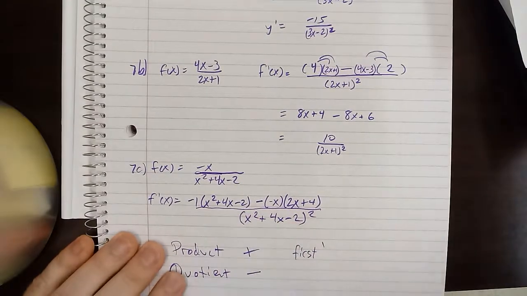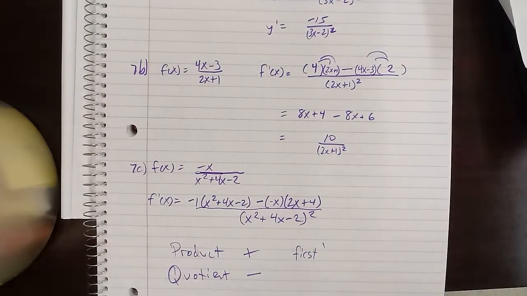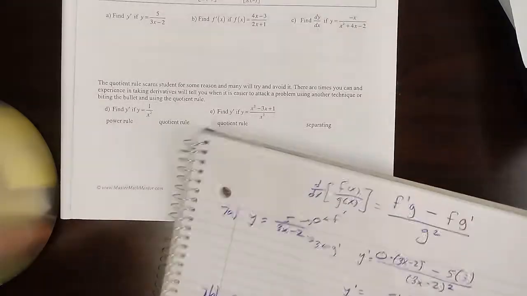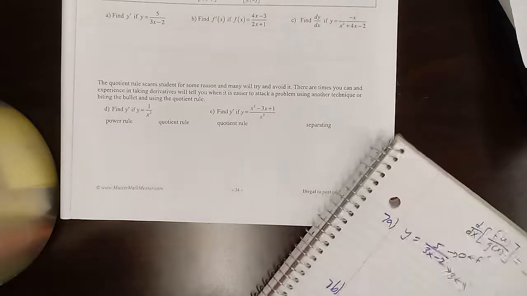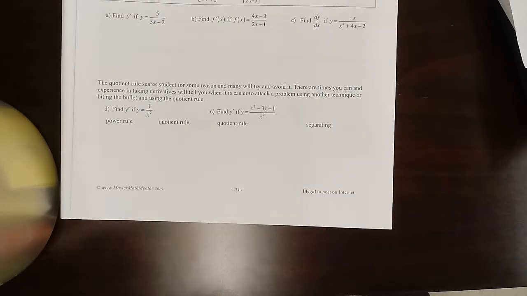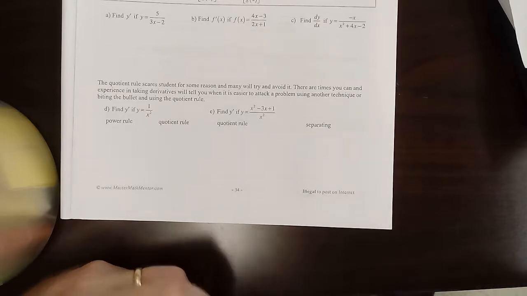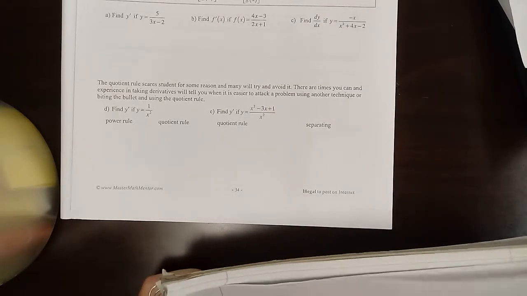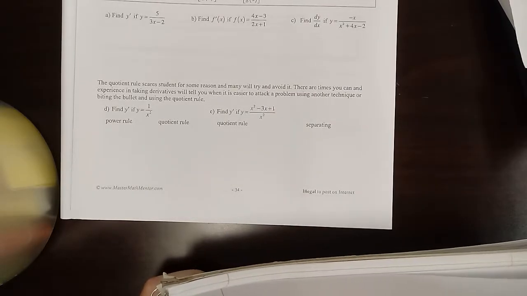And I would just leave that answer. There's no reason to clean it up, even though we can and it would look a little bit nicer. But the way that we were getting our answers before is nice. That's totally fine. Okay. The quotient rule scares students for some reason. So it's only allowed to scare one of you. And many will try and avoid it. There are ways you can kind of cheat it out and not do the quotient rule. Oh gosh. These are two really good examples. Let me write these down. Let me write them down correctly.